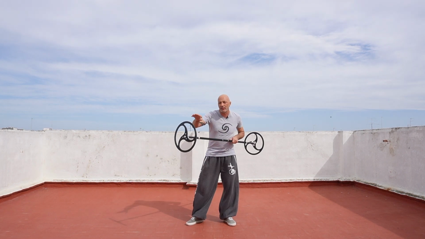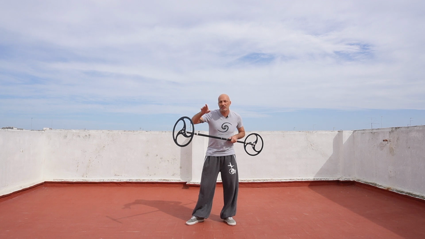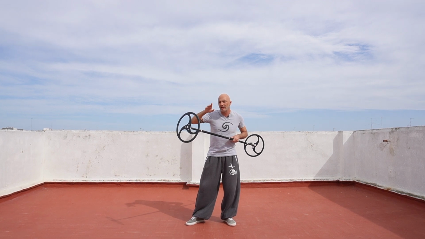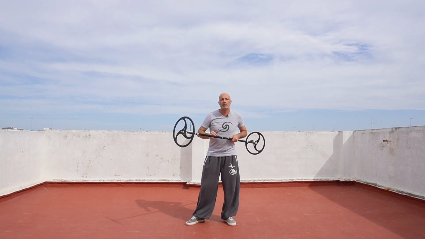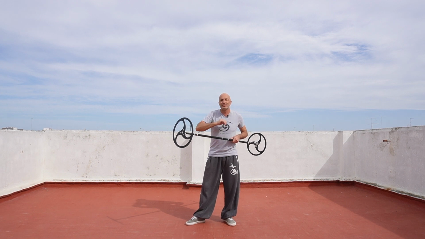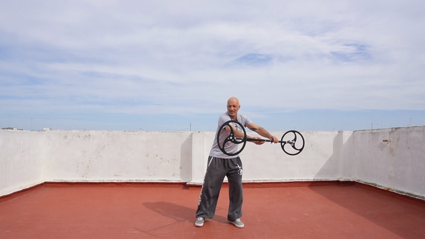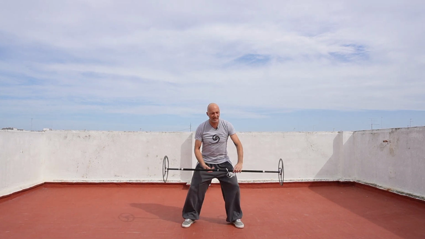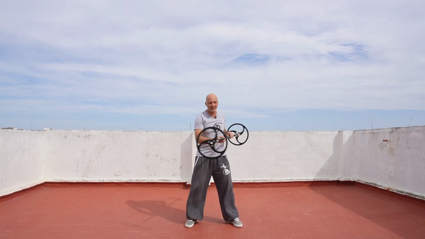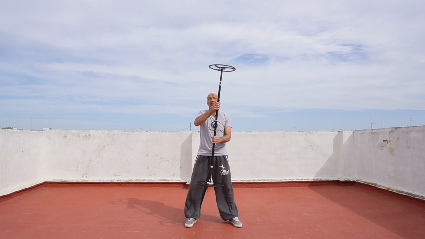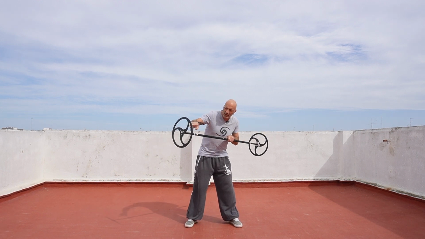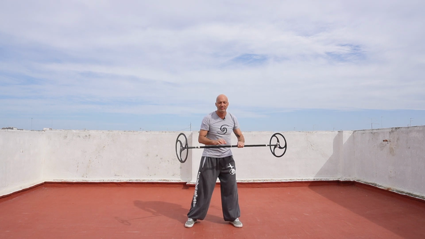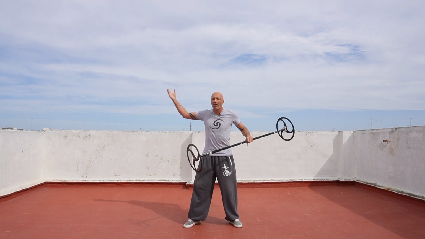If your dragon staff is changing the direction in which it is pointing, it's not a translation. Same direction, translation; changing direction, other movement.